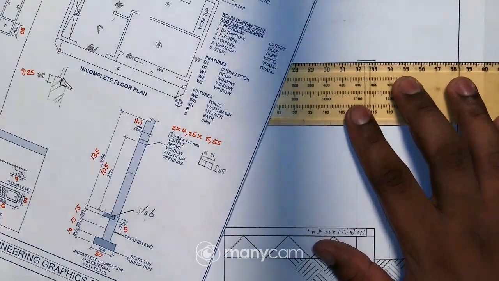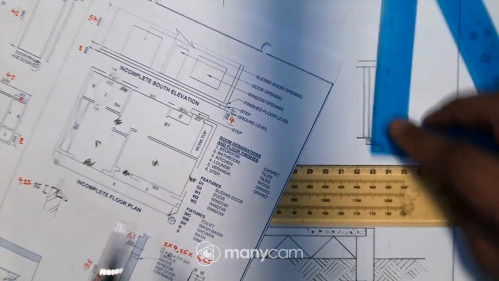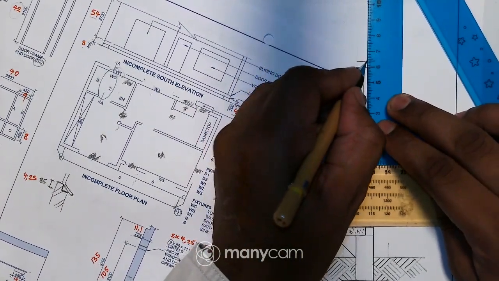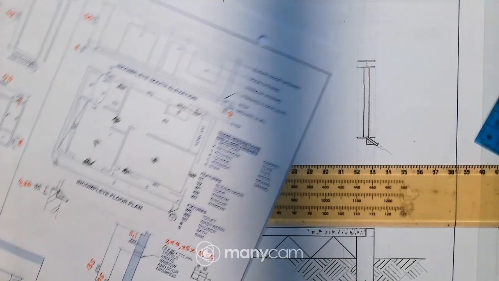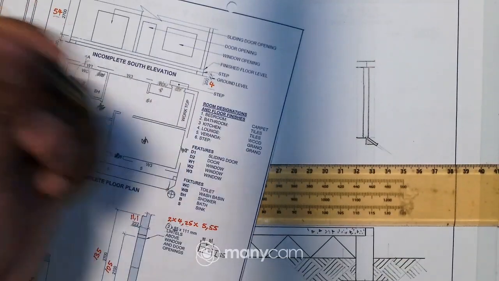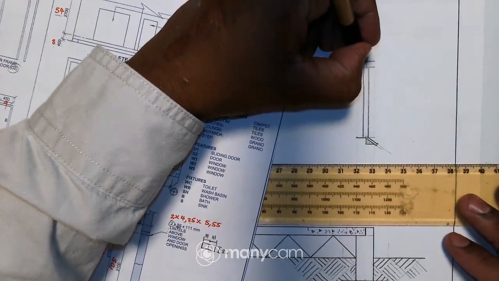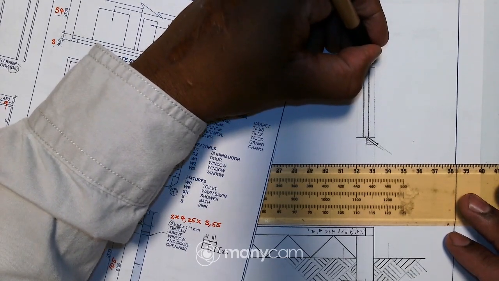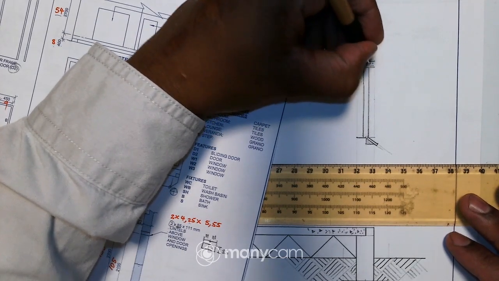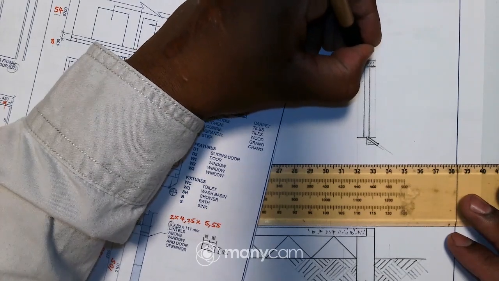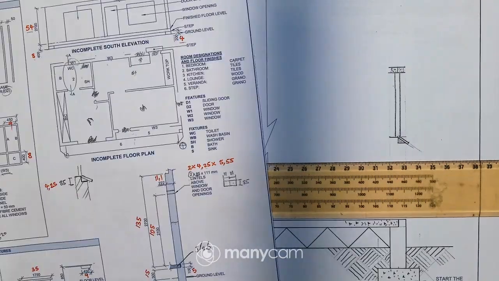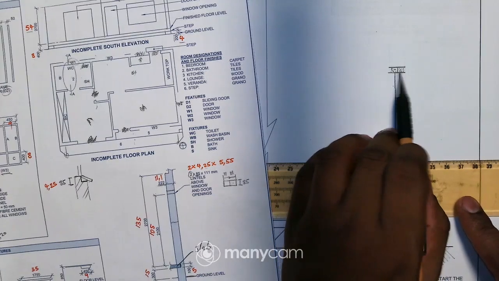Draw a line, and then obviously in the middle I draw a line, and then obviously the lintels are concrete, so I have to indicate, I have to add what? The hatching there. Okay, so now I've added the two lintels.